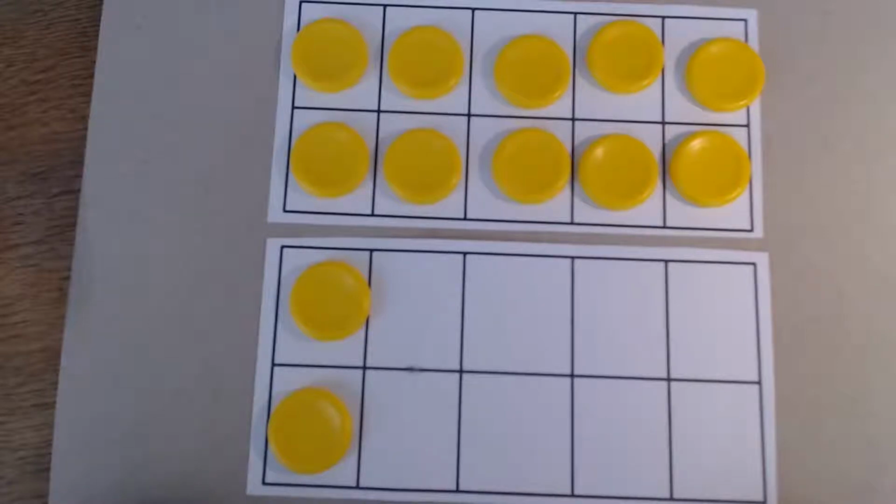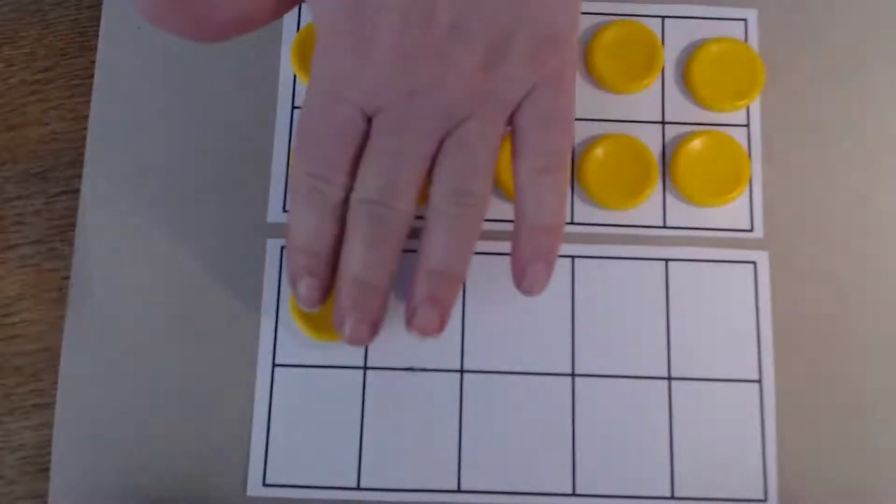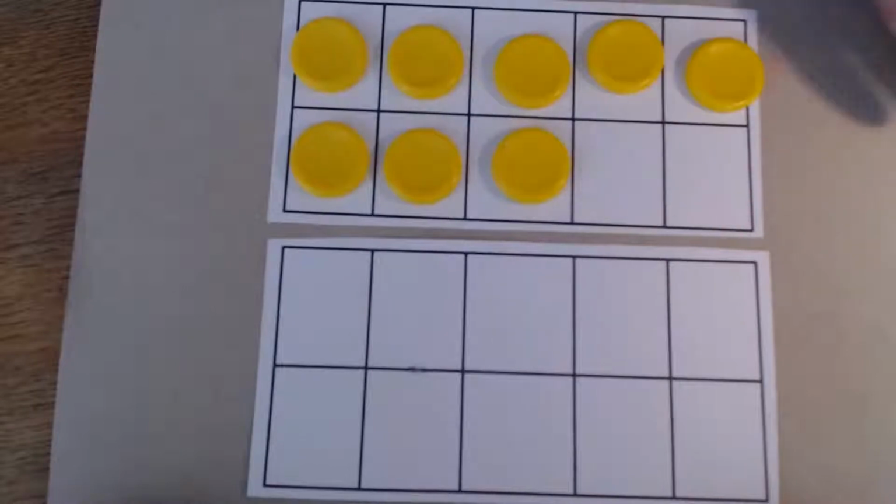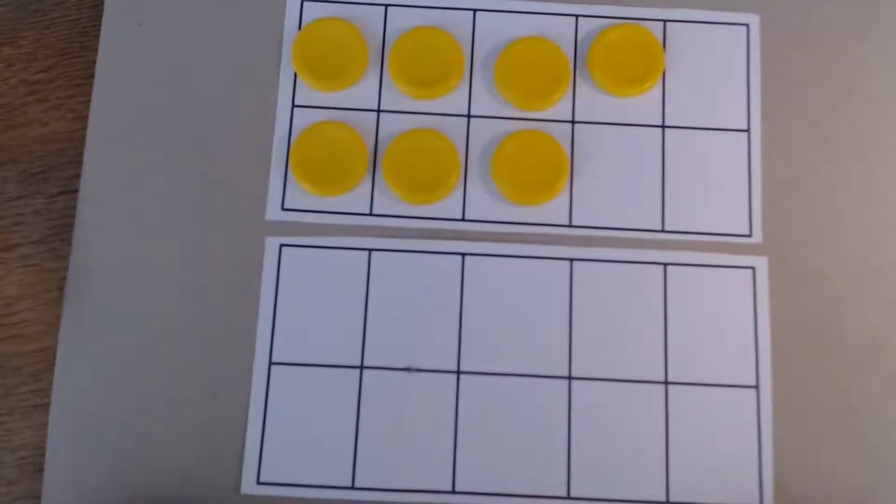Answers coming in. Well done. Quick thinkers and quick connections. That's fantastic. So we had 12 to start and we're taking away 5. Let's take them away. 1, 2, 3, 4, 5. 12 take away 5 leaves us with 7. Okay, let's try another one.